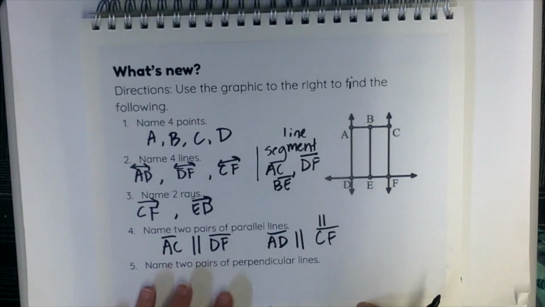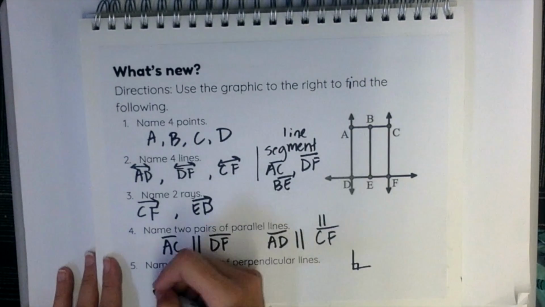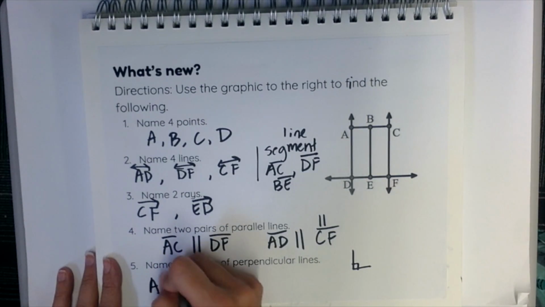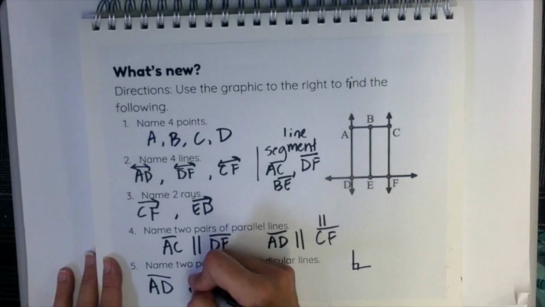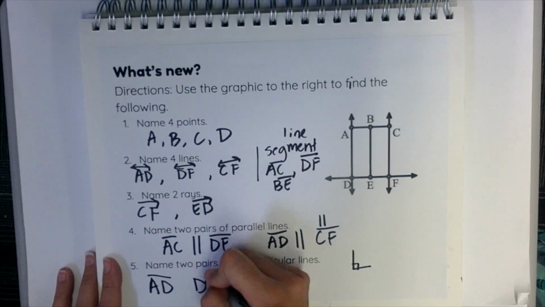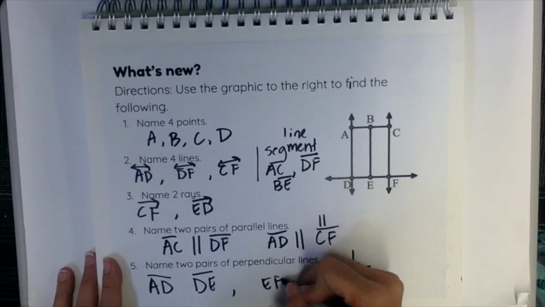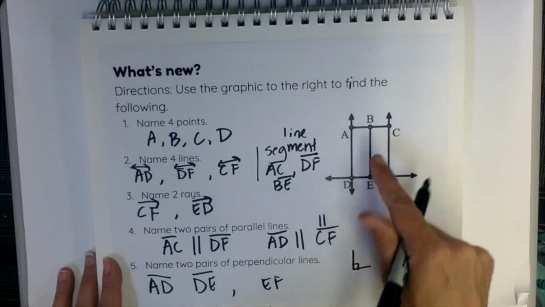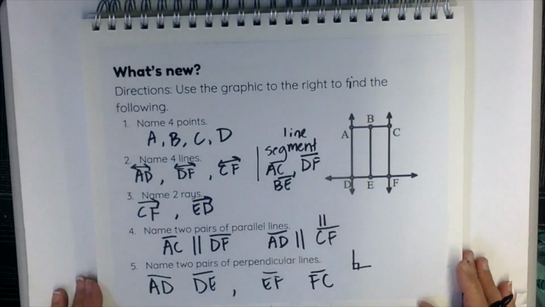Name 2 pairs of perpendicular. So that's going to be ones that make a perfect right angle. So we have AD is perpendicular to DE. And then we have EF is perpendicular to FC. Nice job.